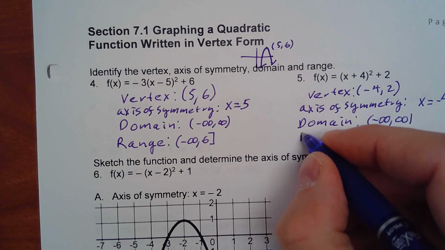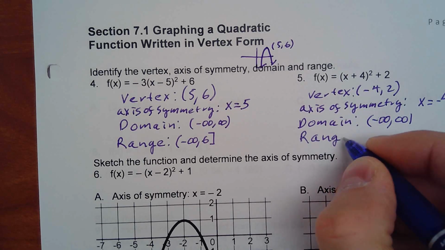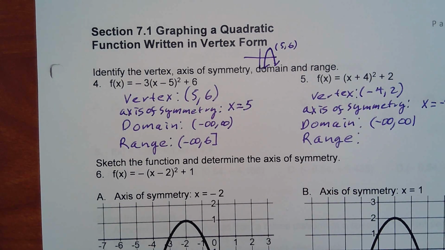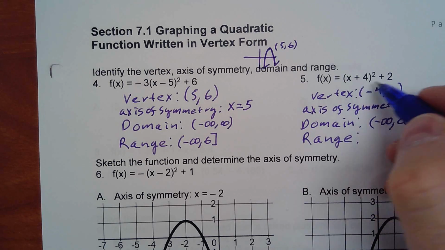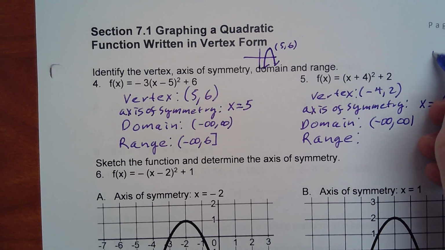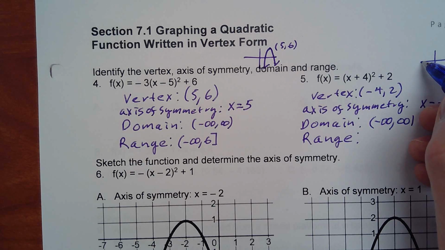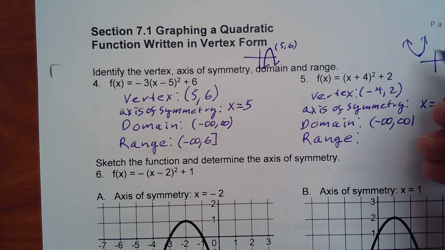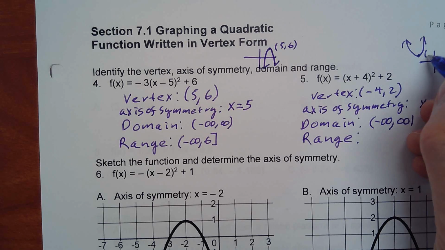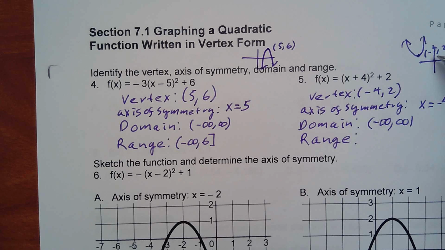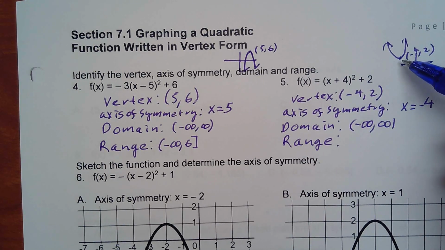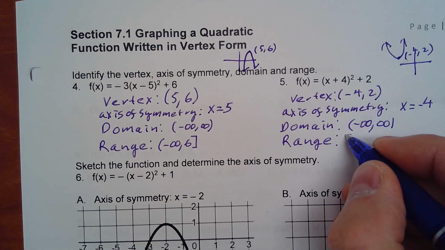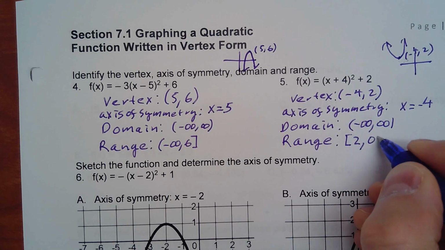And then my range, let's just think about the graph of this. So this has got a vertex of negative 4 comma 2, points up, so it looks something like that. So I'm starting here at 2 and it's going on up. So that'd be 2 to infinity for my range.